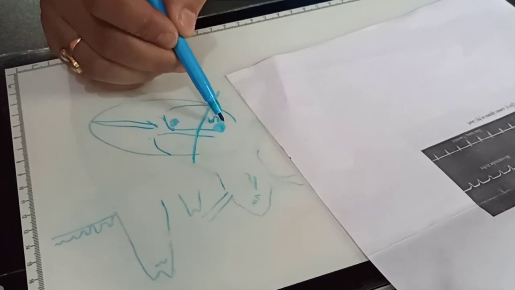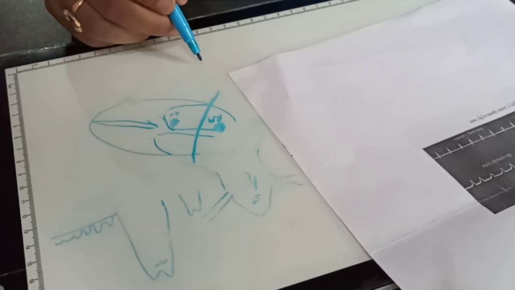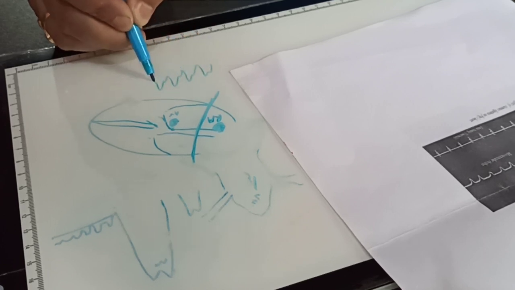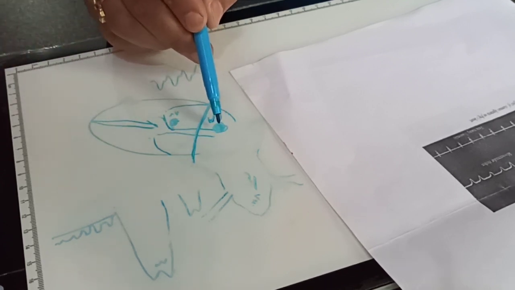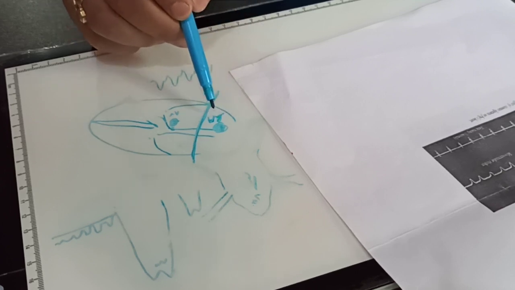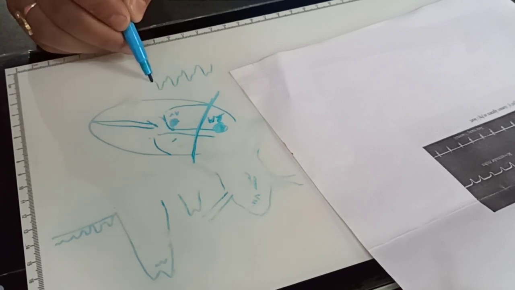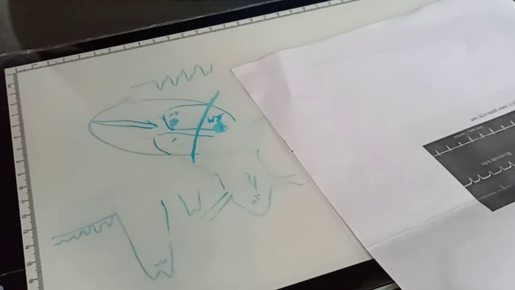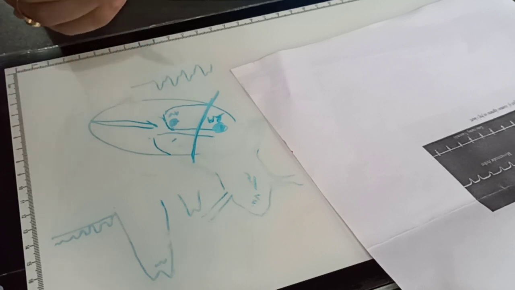Then the dominant pacemaker will be the AV node. Say first the heart was beating like this. Now, because you have cut off the connection between the SA node and AV node, initially there may be a pause, because one bomb has blasted, so no one knows what to do. Then someone tells the AV node, hey, now you are the boss, you take the upper hand.